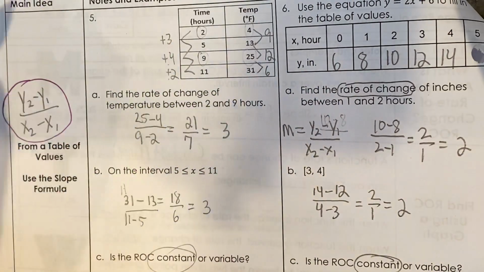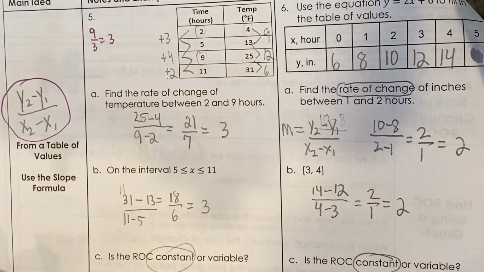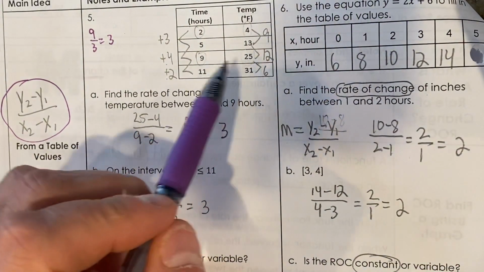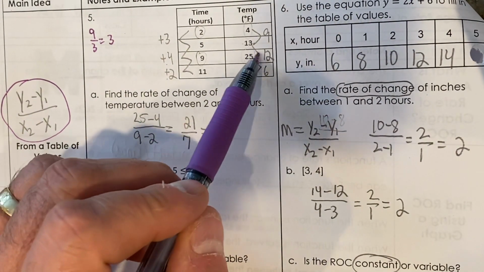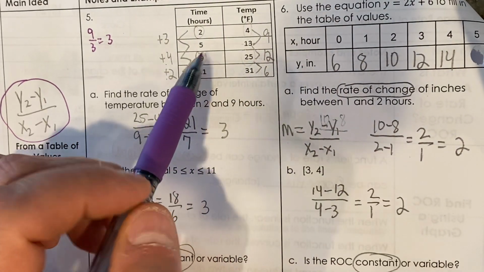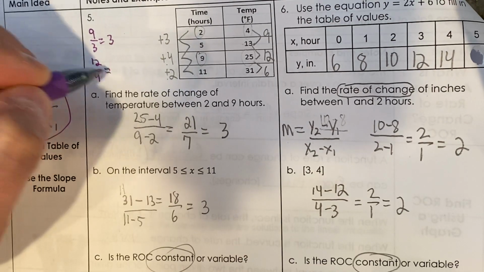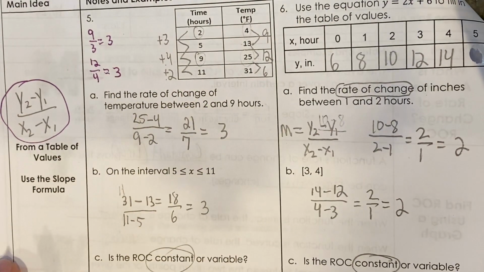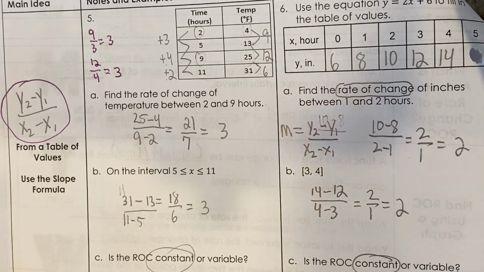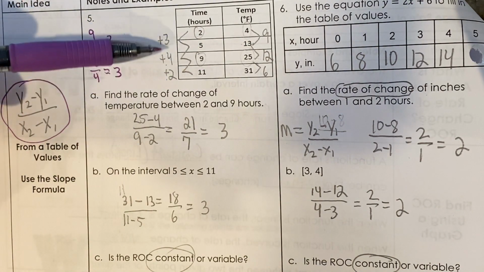9 over 3 is 3. Then the next one, to go from 13 to 25 was a change of 12 degrees, and from 5 to 9 was a change of 4 degrees. So 12 over 4, hey, it's the same, 3. So I'm just kind of showing you how when you're given a table, you can do that.